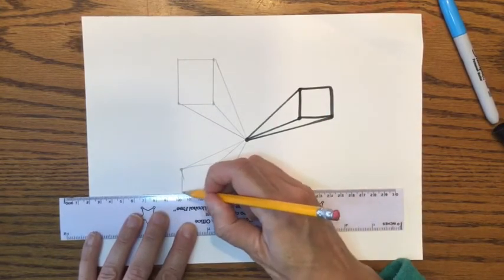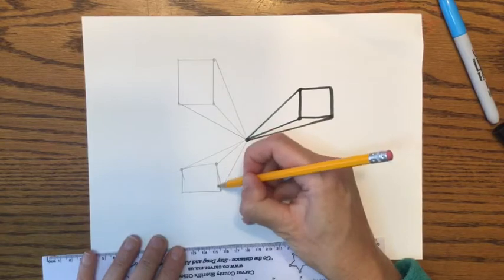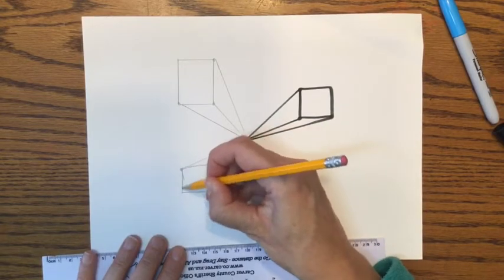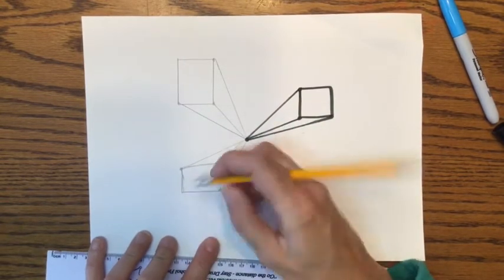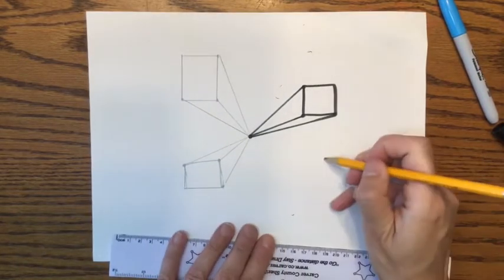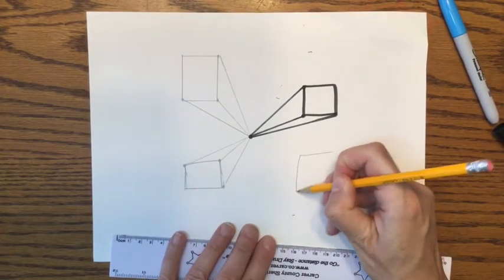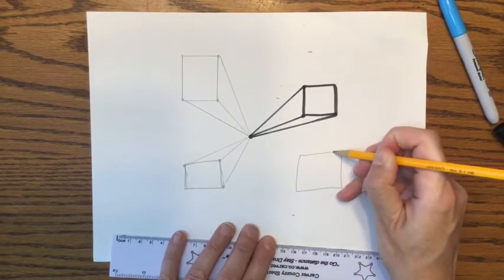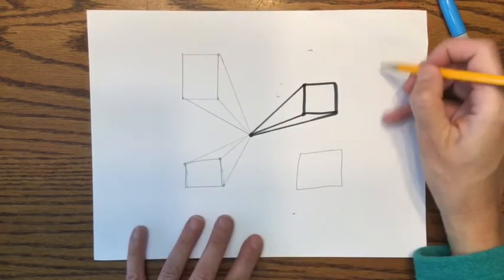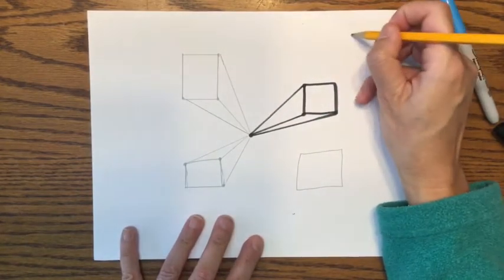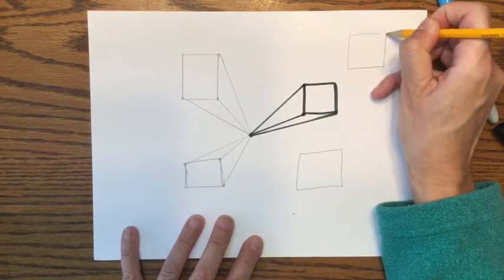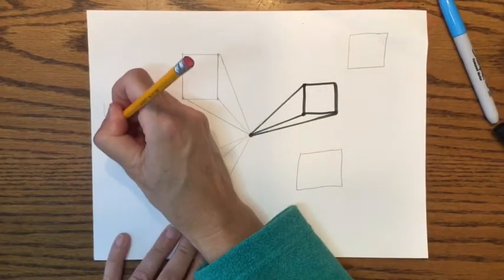Now, what if you don't have a ruler at home? Then you can always use anything that gives you a straight edge. That means it could be an envelope. I've actually used an envelope before because that was straight and it had a little bit of an edge to it. Next, I want you to fill up your paper with all sorts of squares, maybe even try a circle. Go for it.